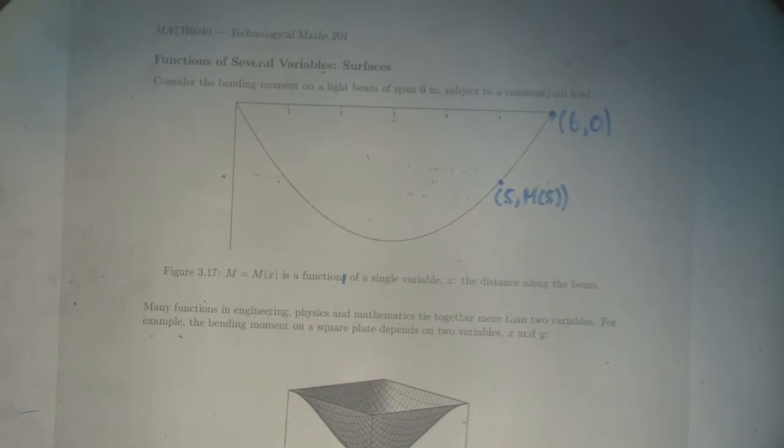The plate is simply supported all around the edges. Imagine the plate just sitting on a ledge at the edges, with loads of supports around the sides, and a constant load. The bending moment will look like this, and it depends on 2 numbers, the 2 coordinates.